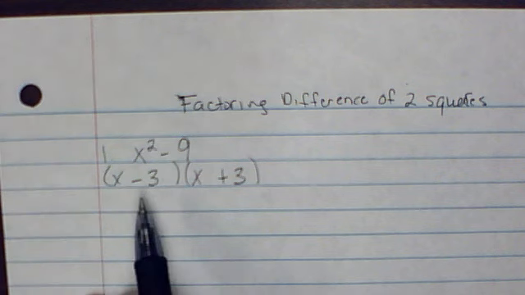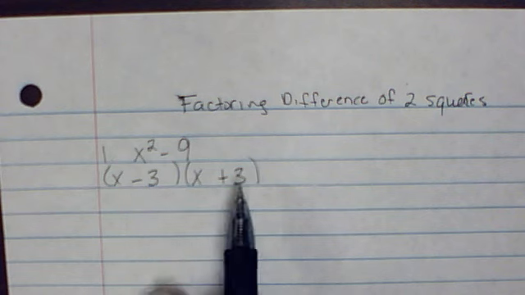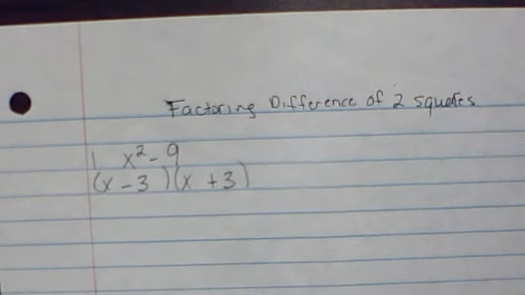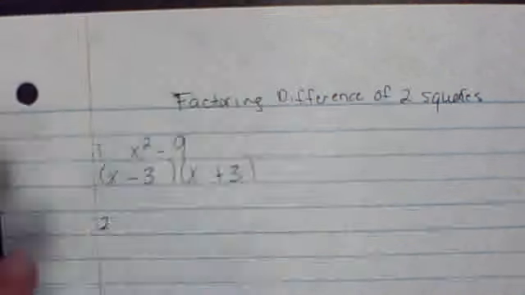What happens here is when I distribute, if I were to do negative 3 times x and then x times 3, those would end up canceling each other out when I combine like terms. But if I went through and double distributed here, I'd come up with x squared minus 9, so that's correct. Okay, number 2.